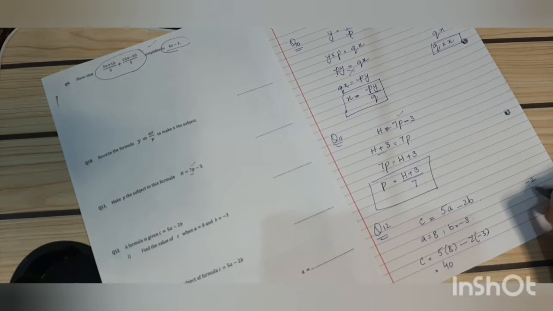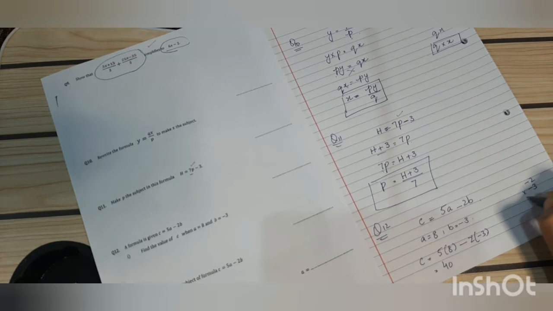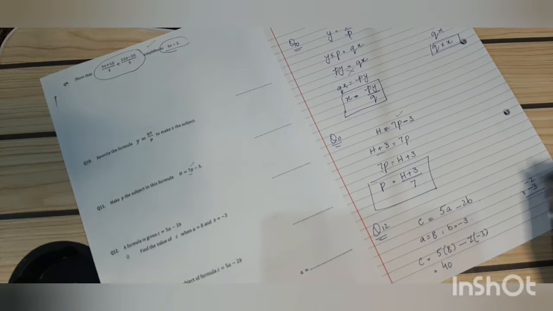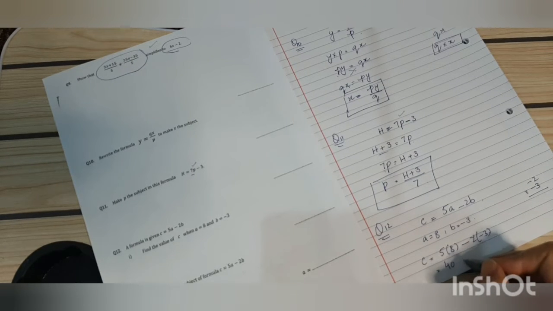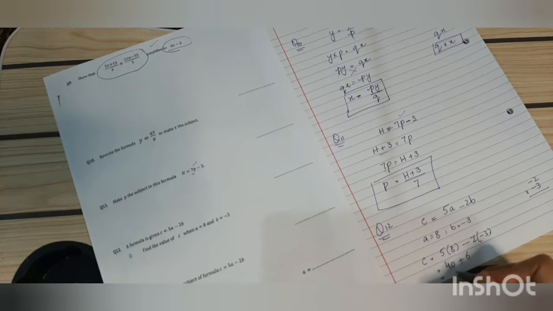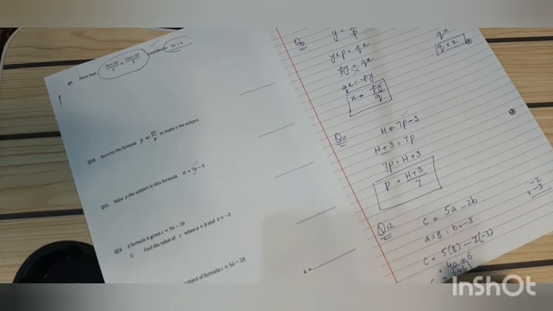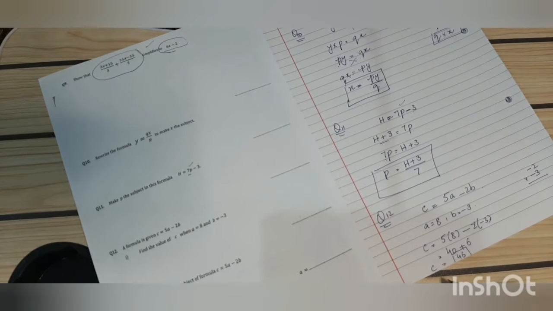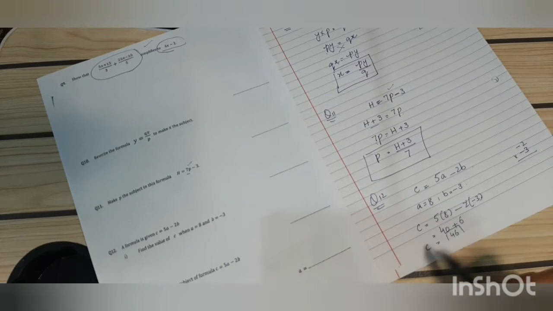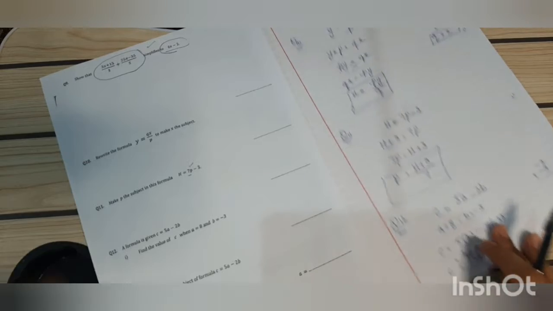Here minus 2 and minus 3, in multiplication minus minus makes plus. So the sign will be plus, and the answer is 46. So what is the value of c? The value of c is 46.